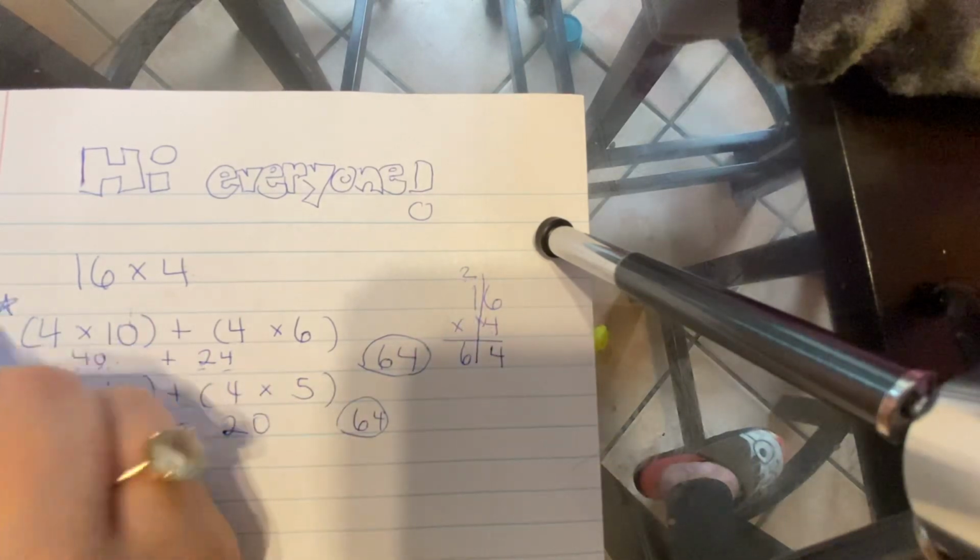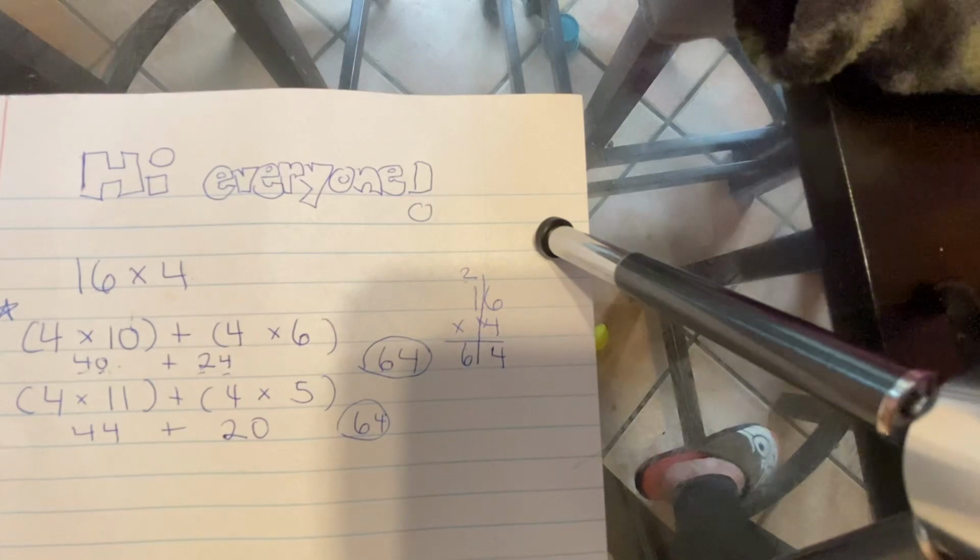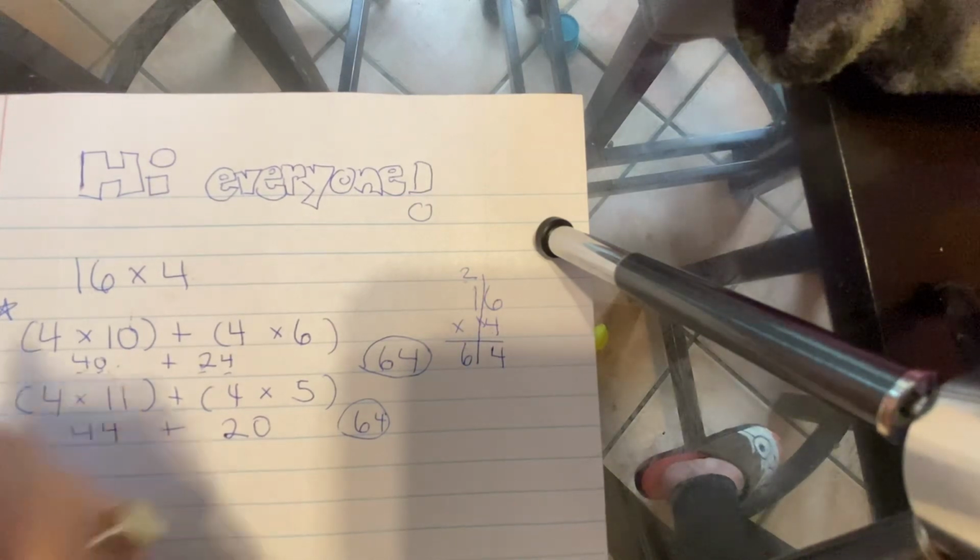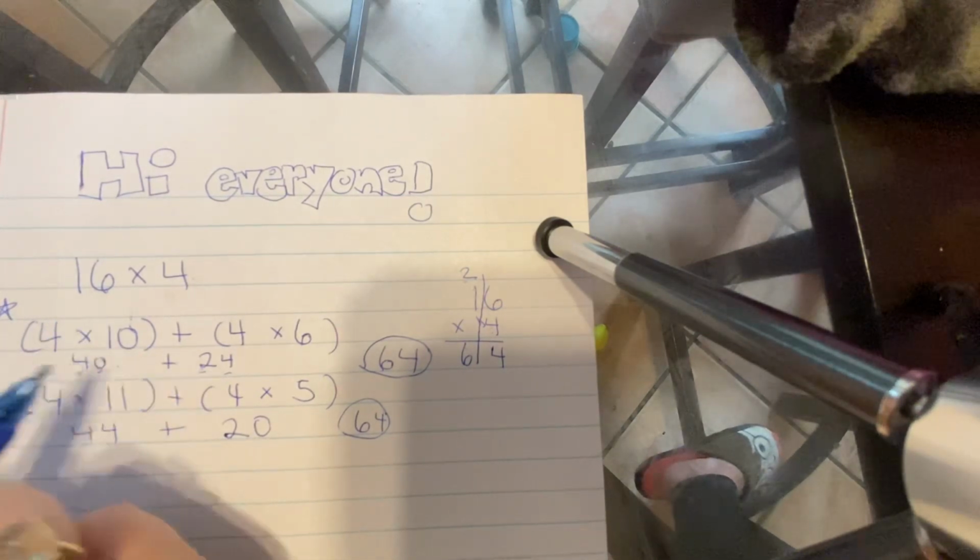But we've been using the distributive property in class to break it apart so they can see how to break apart larger facts into 2 smaller problems.